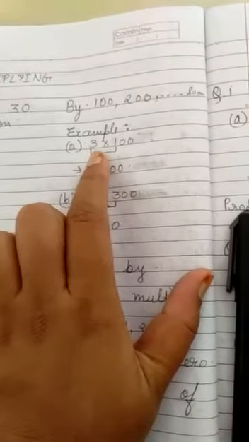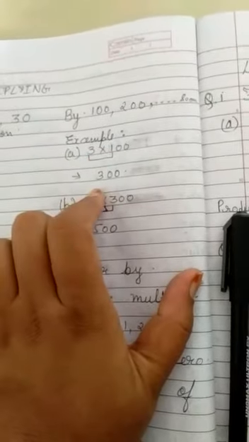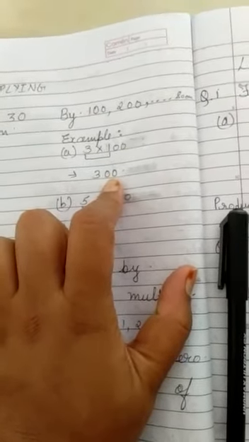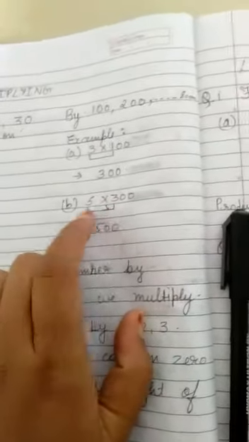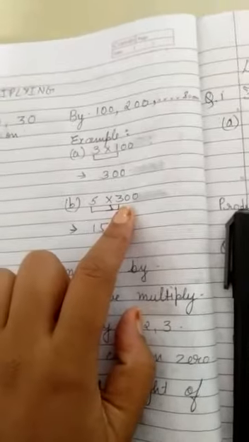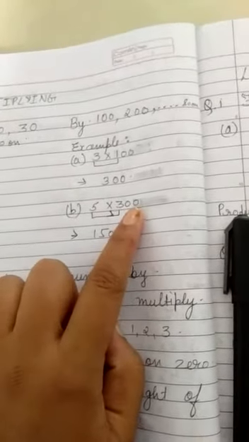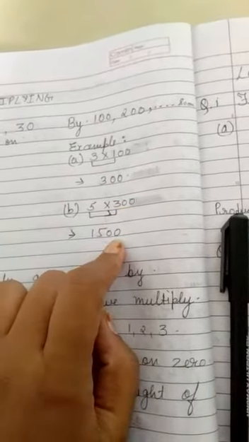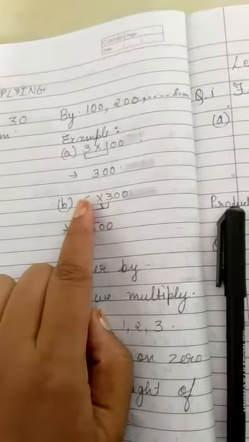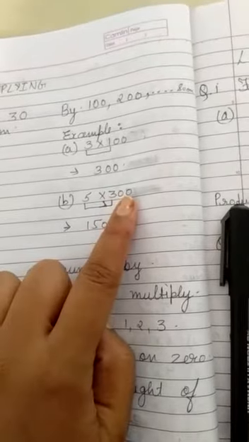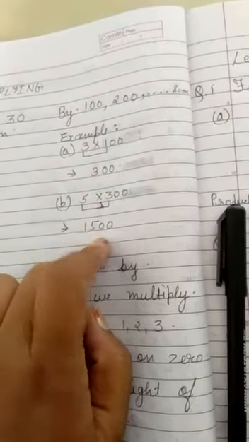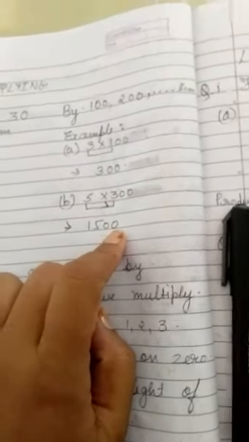Like I have taken the example 3 into 100. 3 ones are 3. Just write it down and put the two zeros behind the product. That is 300. Now 5 into 300. So what are 5 threes? 15. Now put the 2 zeros. You have 2 zeros, so we have put the 2 zeros down. Just multiply the numbers, leave the 0 behind, and put them behind the product of the other numbers.